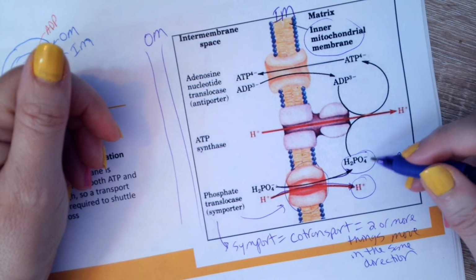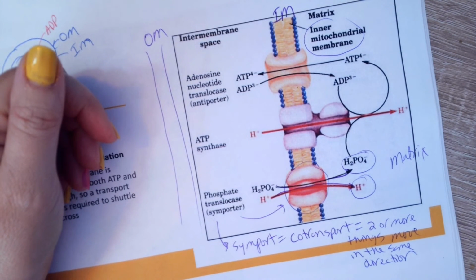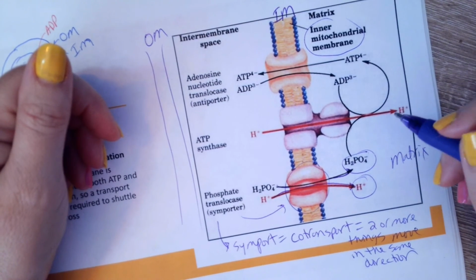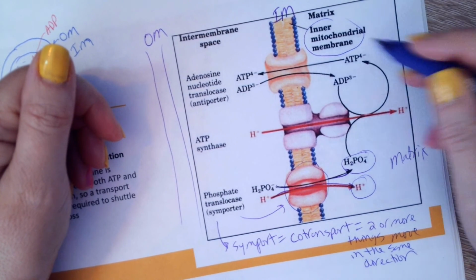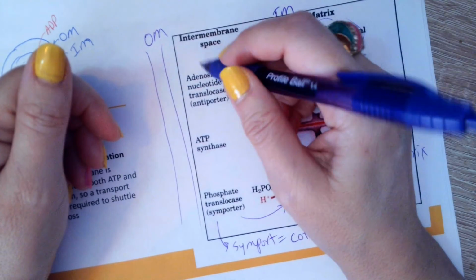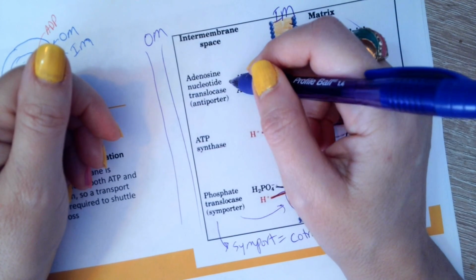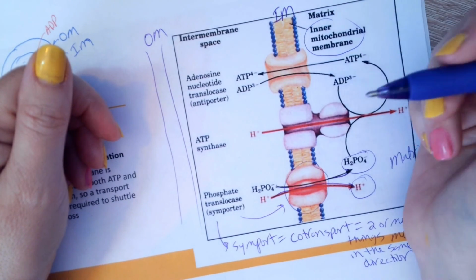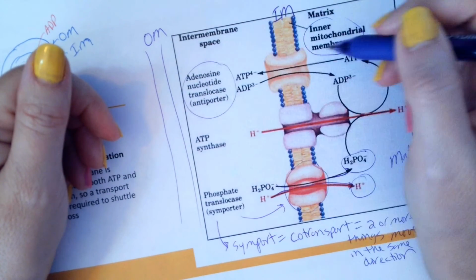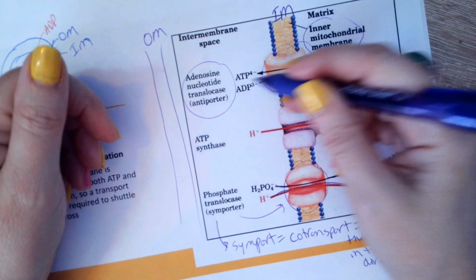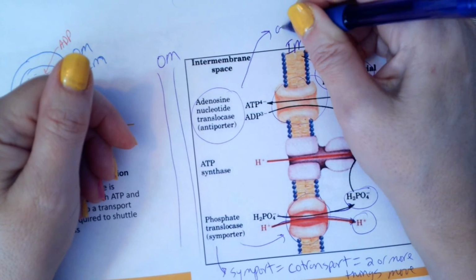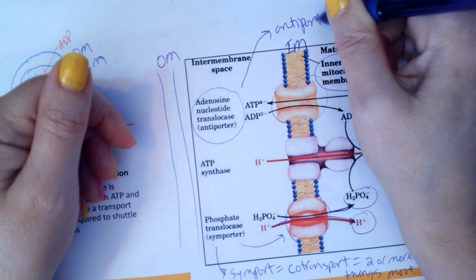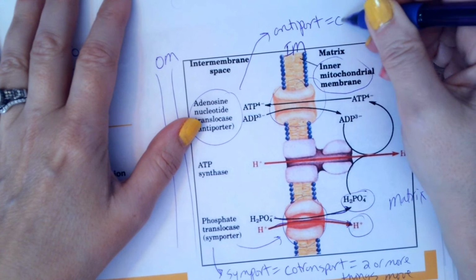And remember, the phosphate, that's going to be important. We're going to need that for creating ATP. So we can start to exchange here with this adenosine nucleotide translocase antiporter. That's this one over here. That's going to be going in opposite directions, because antiport, you may have seen before, is countertransport.